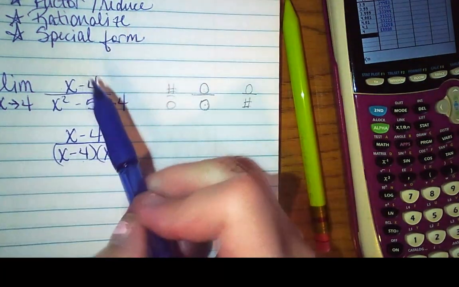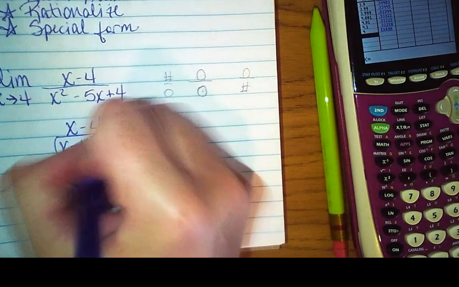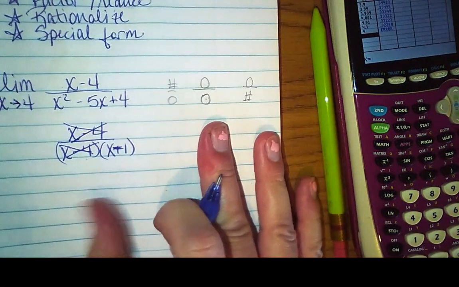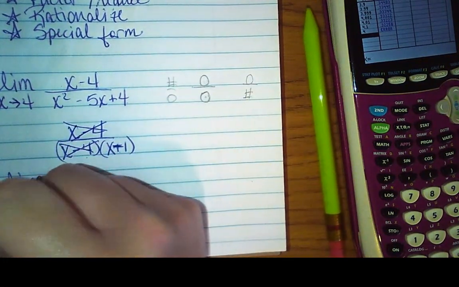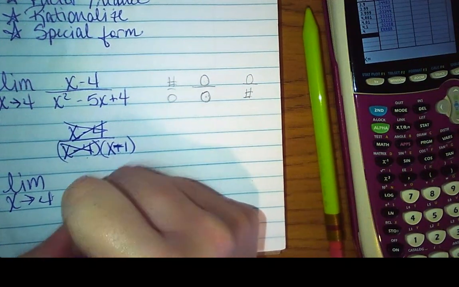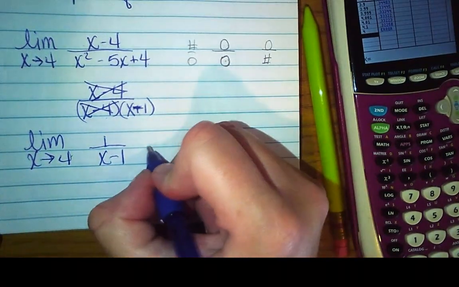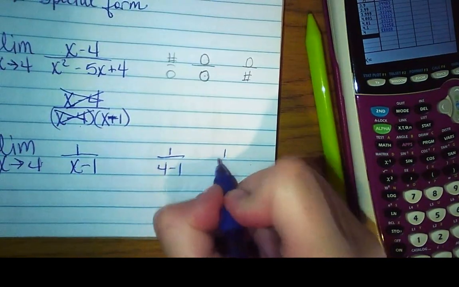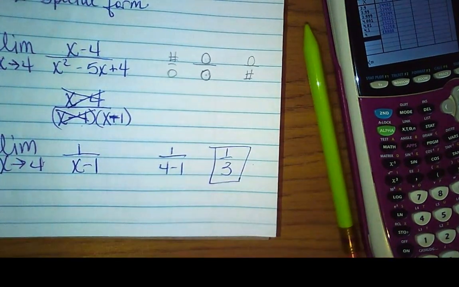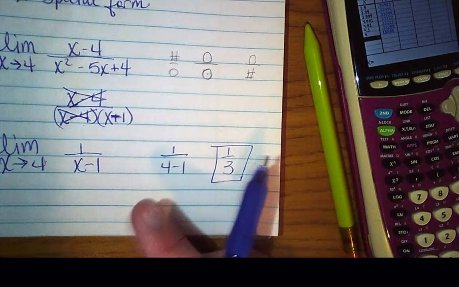So follow my train here. I tried direct substitution and it didn't work. So now I'm going to try and factor and reduce. I have factored this, and any number divided by itself is 1. So that means my new function is the limit as x approaches 4 of 1 over x minus 1. Can you use direct substitution now? Why, yes, I can. If I shove in a 4, 1 over 4 minus 1 is 1/3. So we didn't have to do all the table stuff. But you're going to have to do the table stuff because it's a legitimate way to find limits.